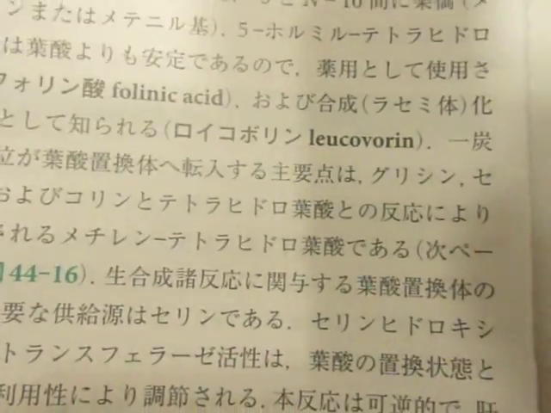NCBI publishes regularly on the updates and the resources, as does EBI. And I haven't actually seen DDBJ publications.